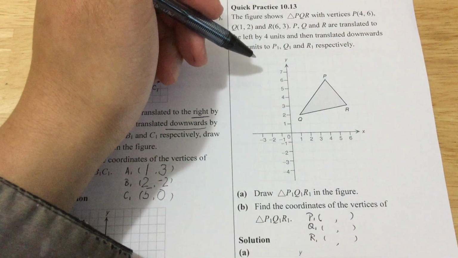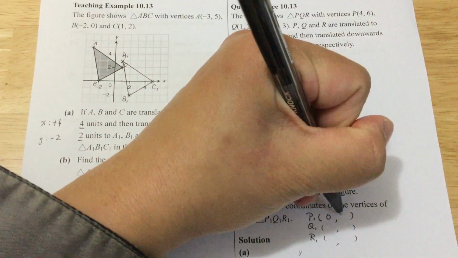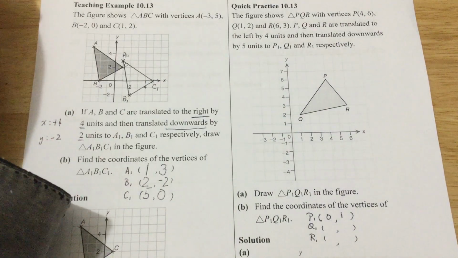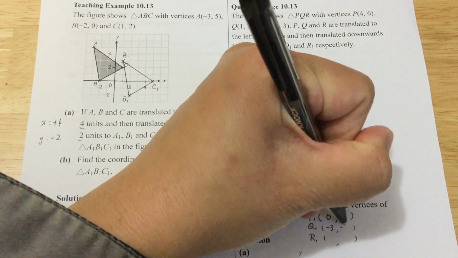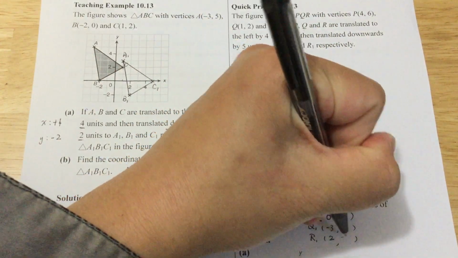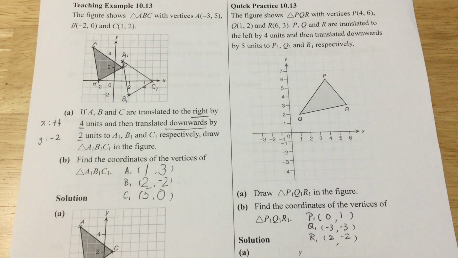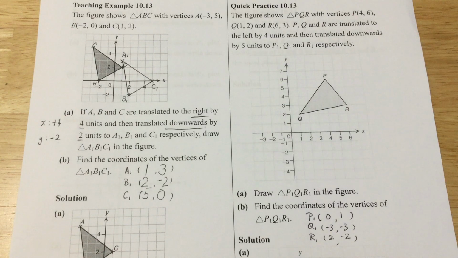Okay, the answer for P1, you will see that is 0, 1 on the y-axis. Now the Q1 you will have is negative 3 and negative 3. The R1, last but not least, that will be 2, negative 2. So you get these three coordinates. So you can draw it on this picture so you can know the answer well. And I'll pause in 5 seconds and I will draw this one for you.